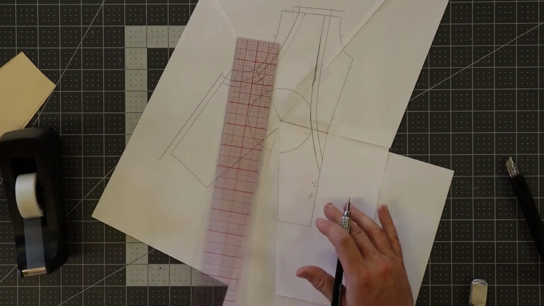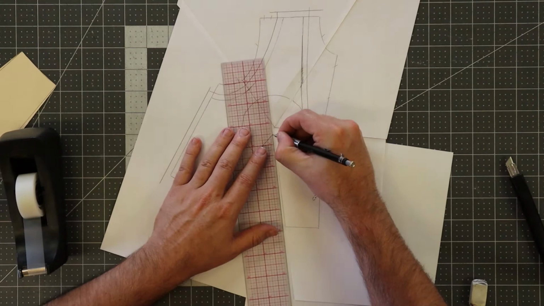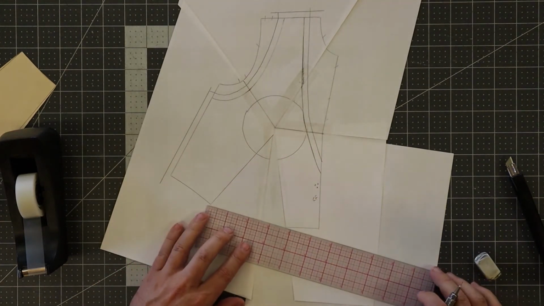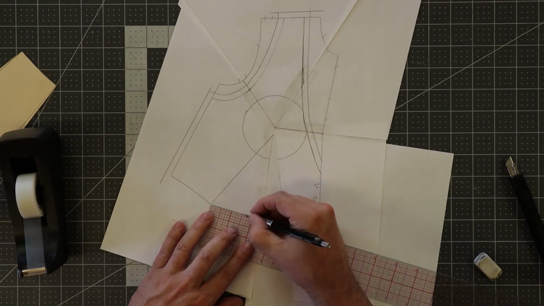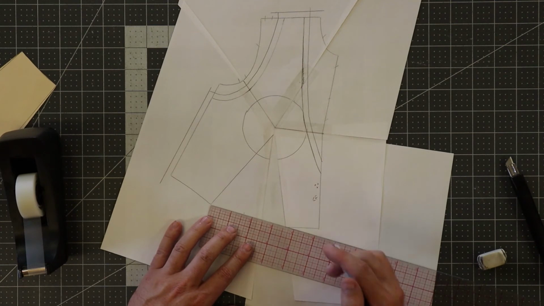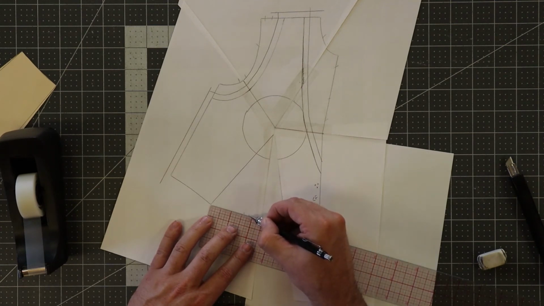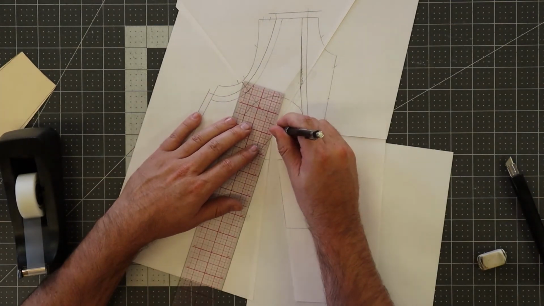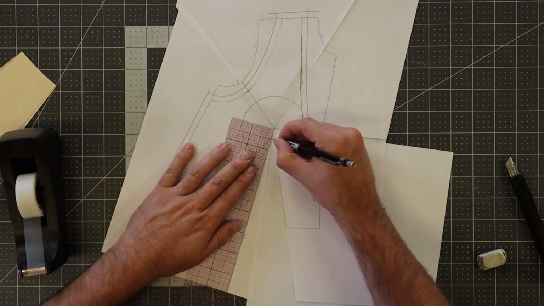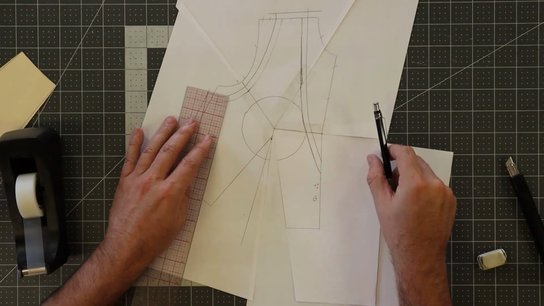So I'm going to make sure I've got my dart point where I want it. Find the center of the new dart. Go down 1/2 inch. Here's my new dart point.